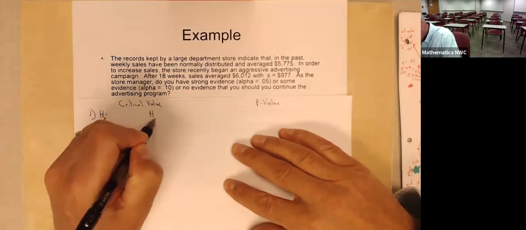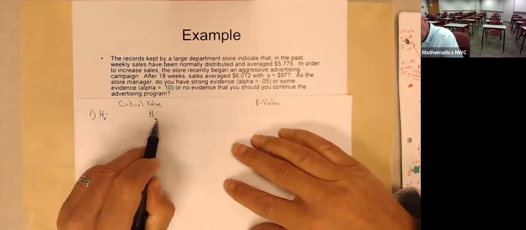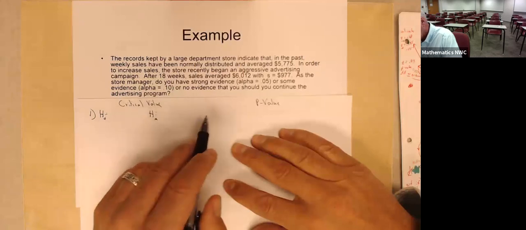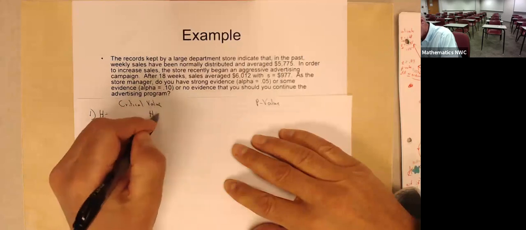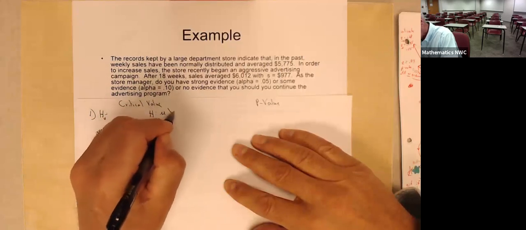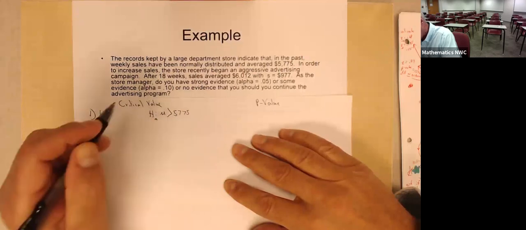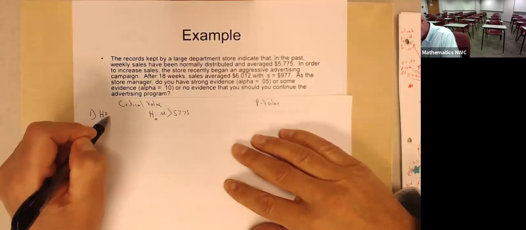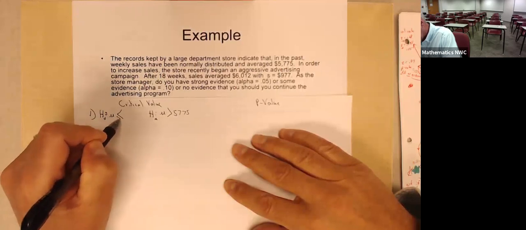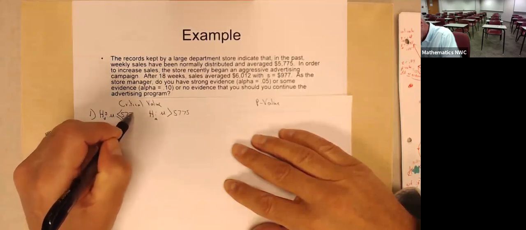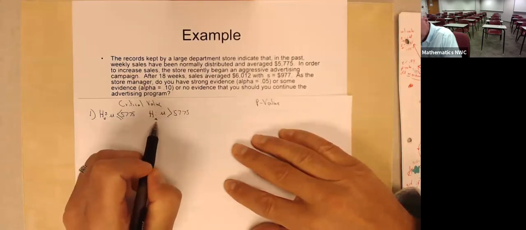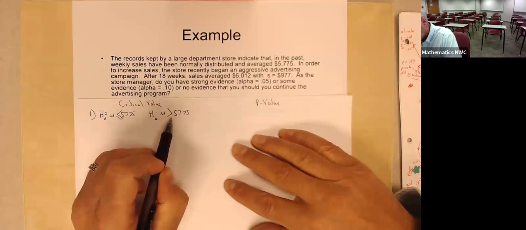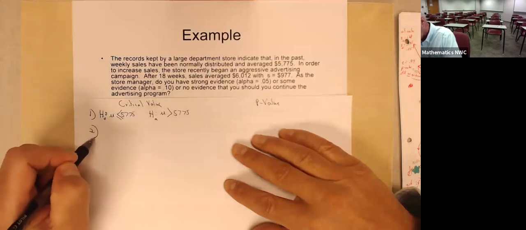So to that end, I come up with my alternative first. I want it to be increasing over that. So I want it to be more than 5,775, greater than 5,775. The opposite would be that it is less than or equal to 5,775. You could have just put equals there. But this one, the alternative, had to be greater than. That's crucial.